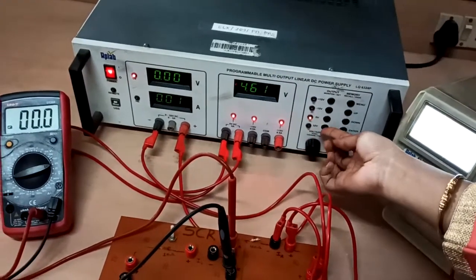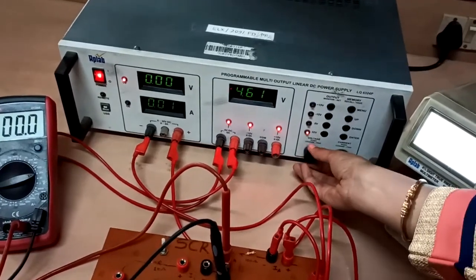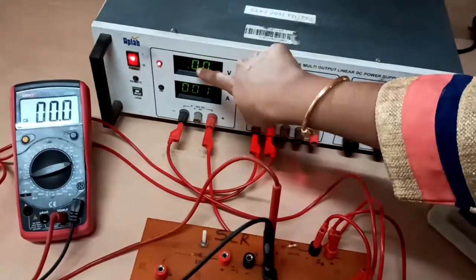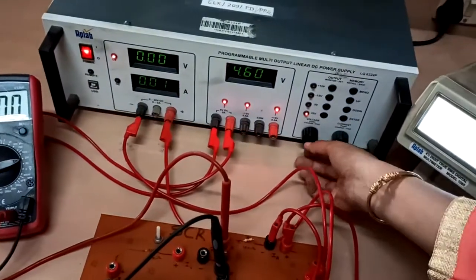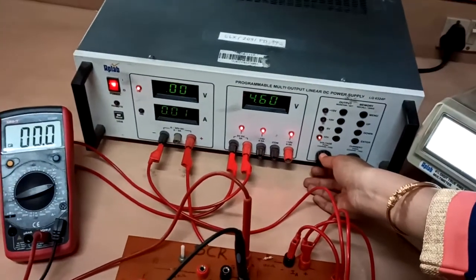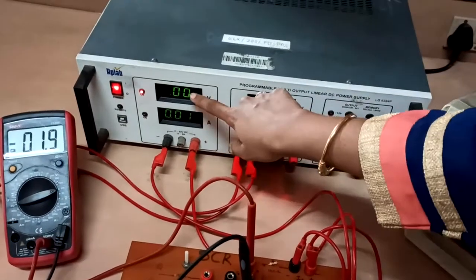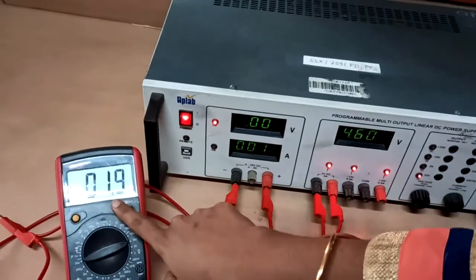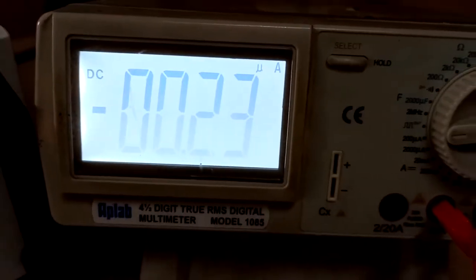I will select this 32 volt. Initially you can see that it is 0 volt across the anode cathode, voltage is also 0 volt and current is 0. Now I will go on increasing the power supply voltage. Here you can see I made it 2 volt. The voltage across the anode cathode is minus 0.19 and the current reading is minus 0.23.